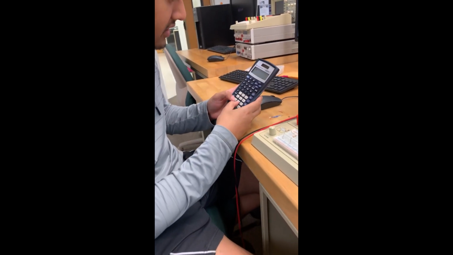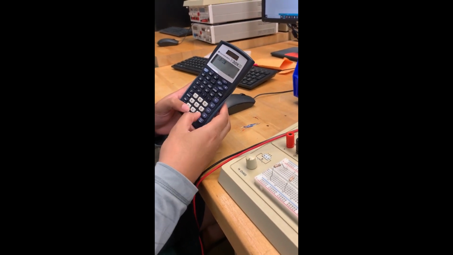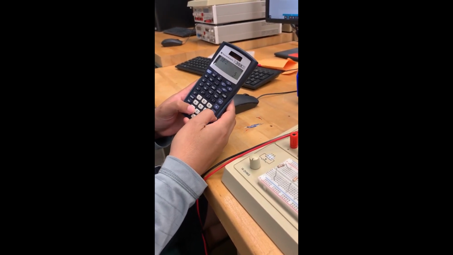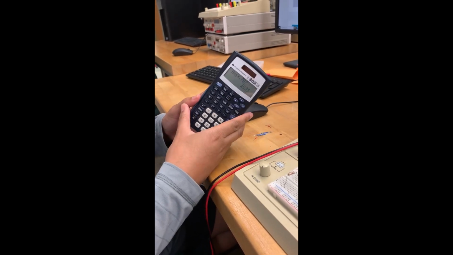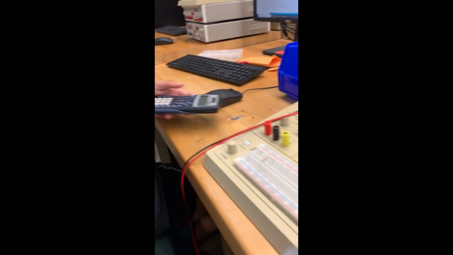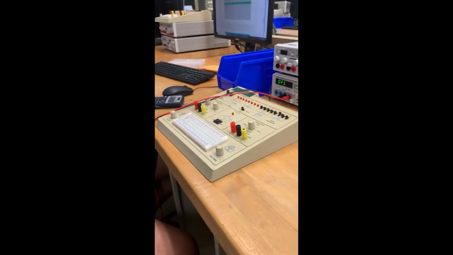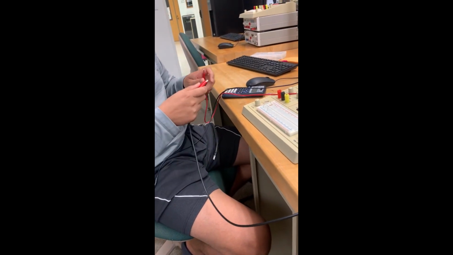Alright, so the first thing we're going to do is take 10 and then divide that by 2, and then multiply by 0.707, which gives us the RMS. And then connect the function generator. So that's what finds the VP.